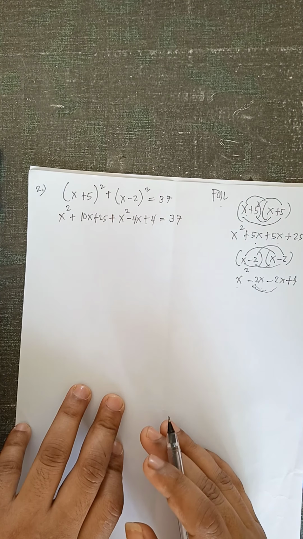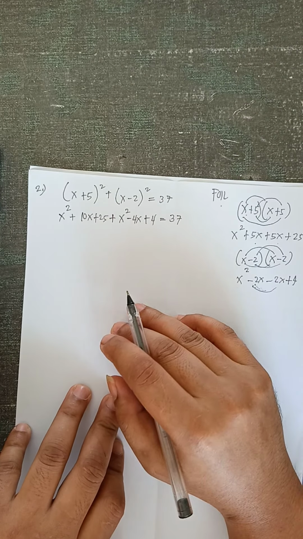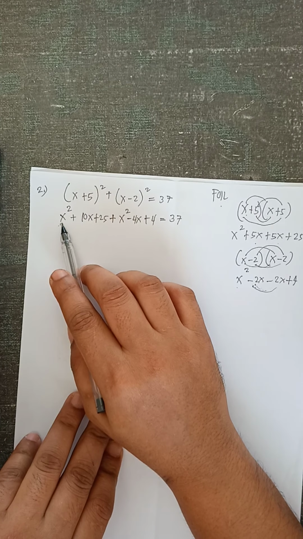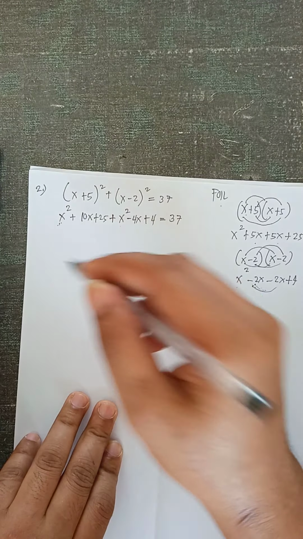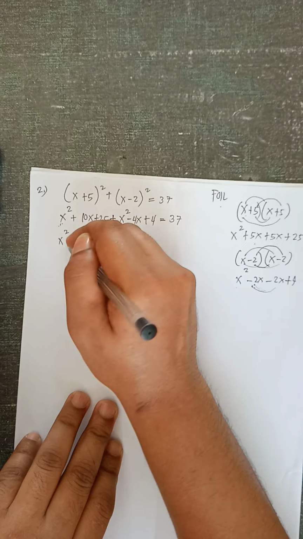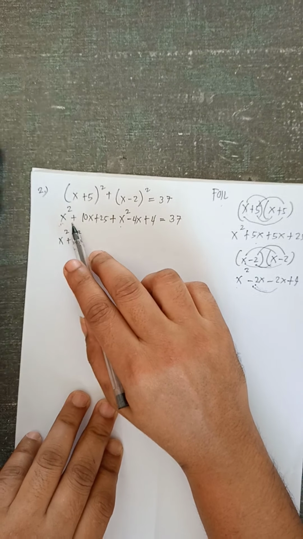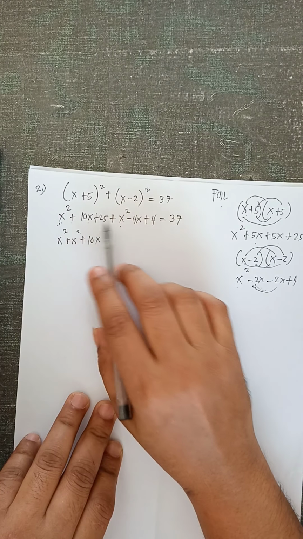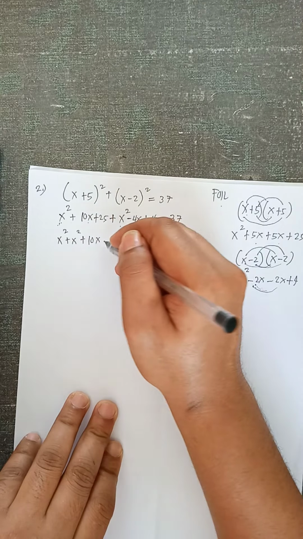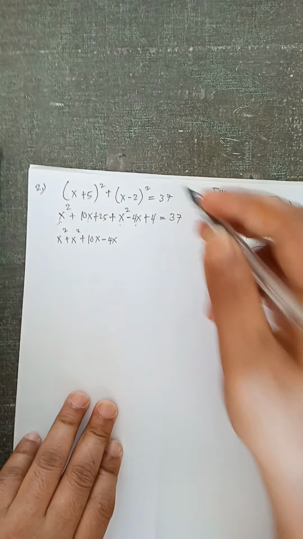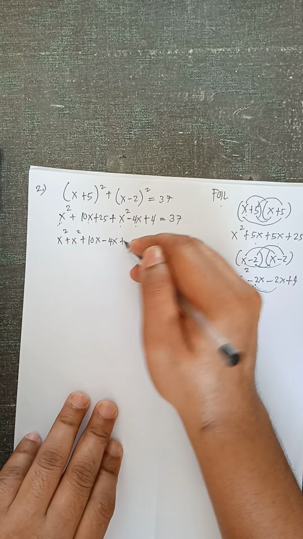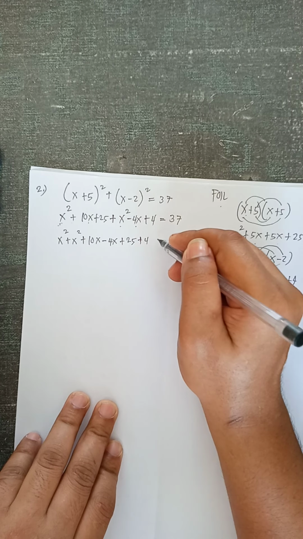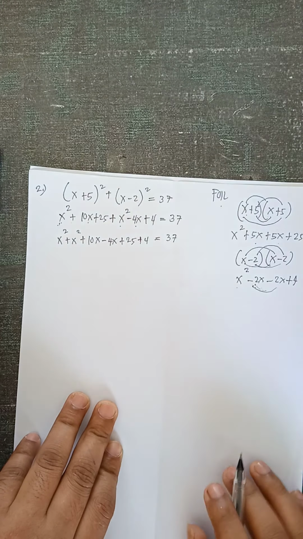So it is not yet in standard form because there are still like terms, so we combine them. Which terms are alike? The x squared terms. So we combine them: x squared plus x squared. Next, plus 10x. Which term is like it? The negative 4x. So we combine 10x minus 4x, plus 25. The like term of 25 is 4. So plus 4 equals 37.